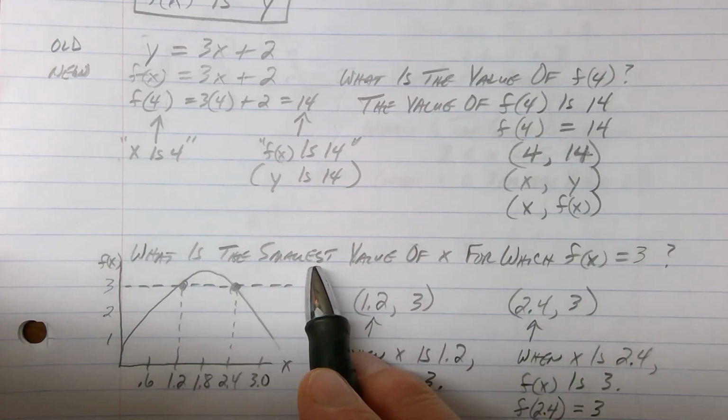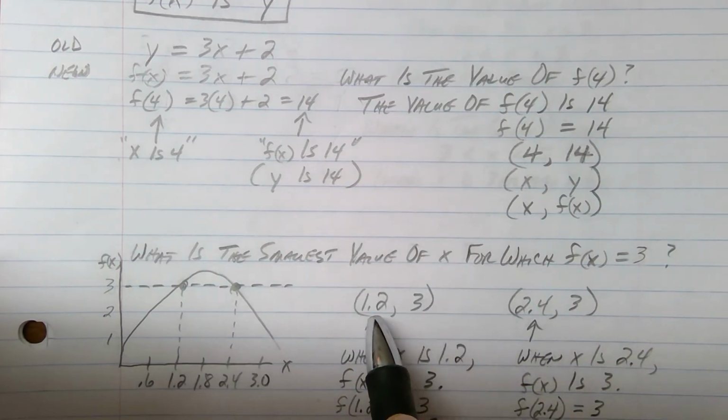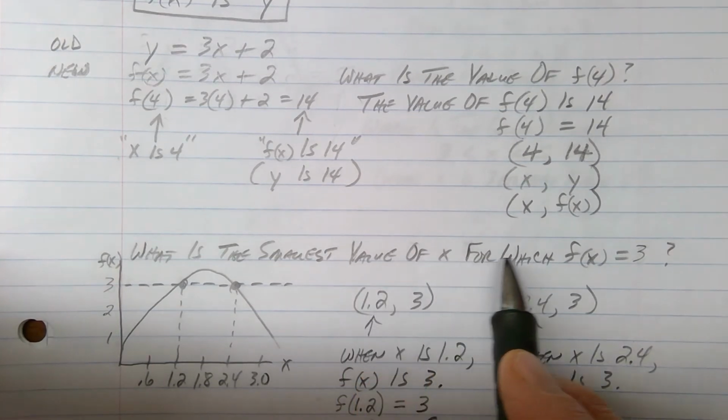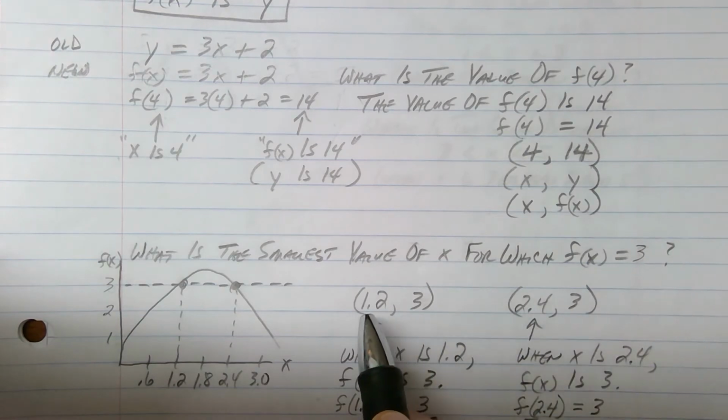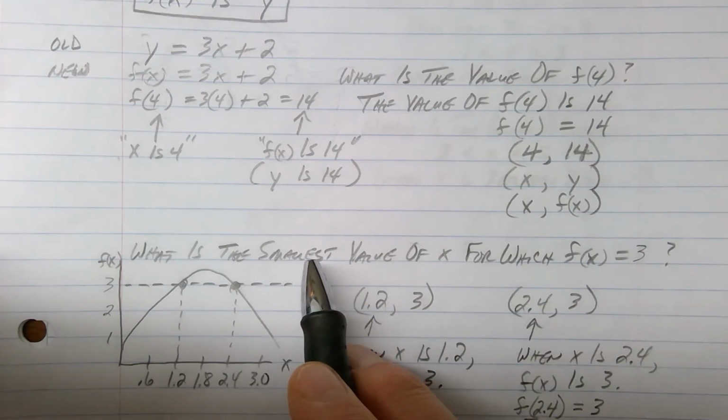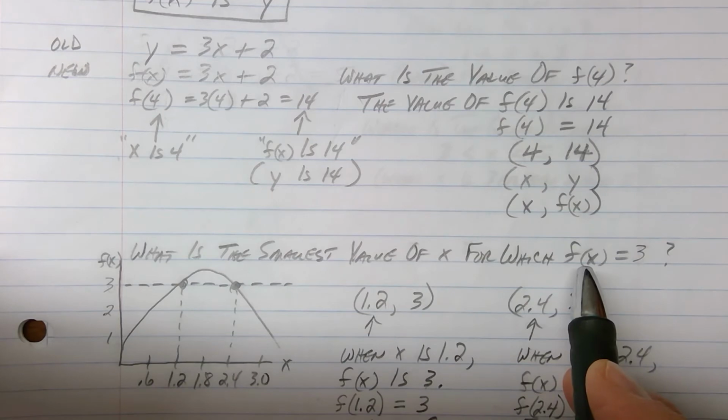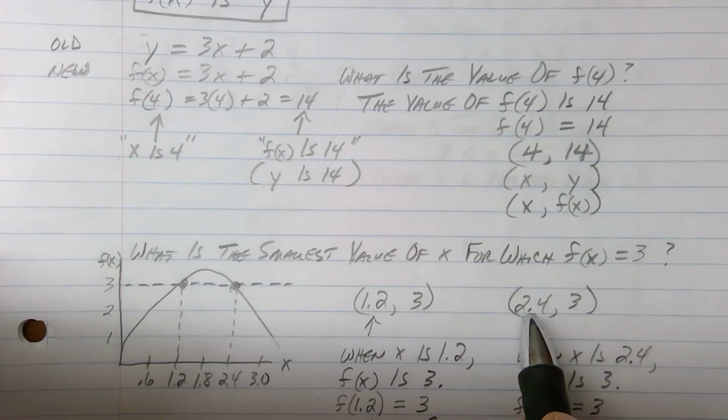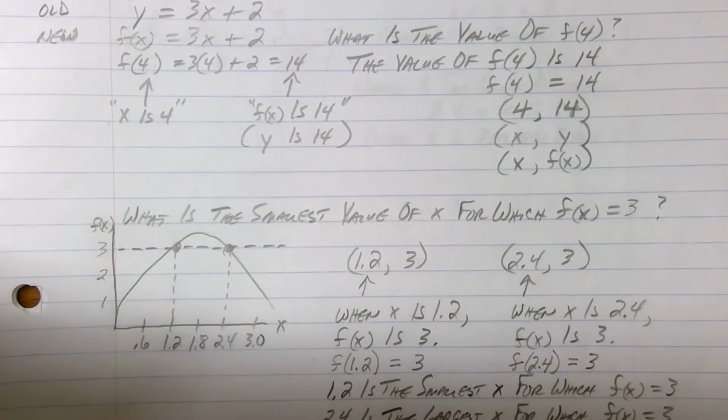They're asking for the smallest x. Well, this is 1.2, that's 2.4. This is the smallest x. So if they ask you for the smallest x for which y is 3, you would want the 1.2. If they ask you for the largest x for which y is 3, then you would want the 2.4.